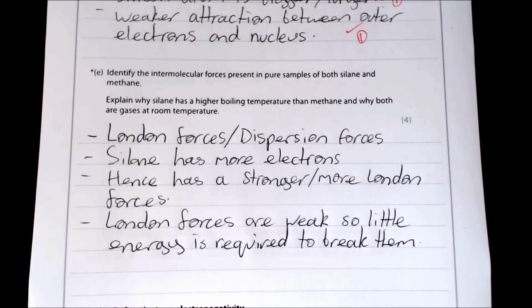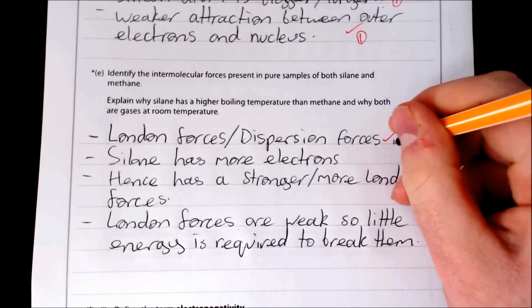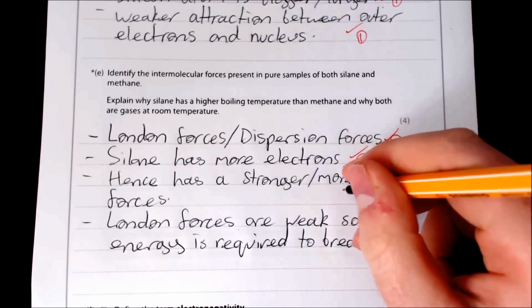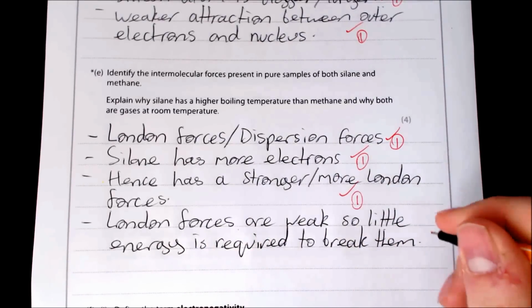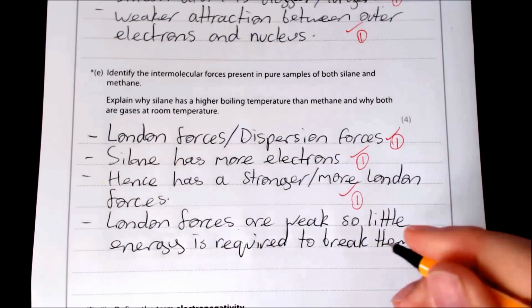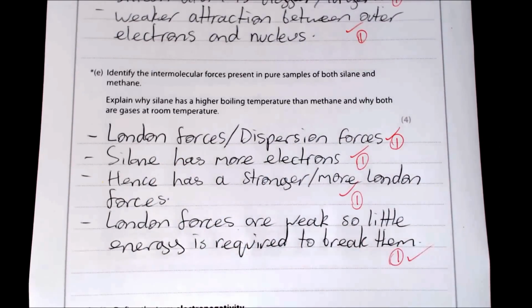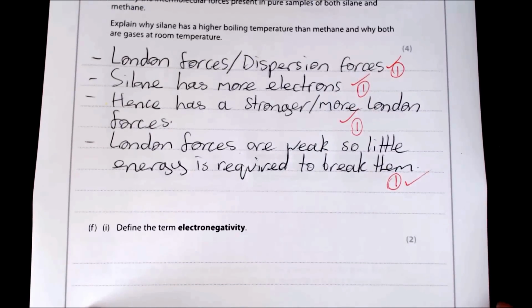Let's look at where the marks are. I've tried to break it down into the 4 marks as best as I can. So you get 1 mark for talking about the types of forces. 1 mark for saying that silane has more electrons and therefore we have stronger forces. And then the last mark ticks off the last bit, which is why both of them are gases at room temperature, and that's because they have weak London forces, so not much energy is required to break them, and hence that makes them a gas. Okay. Right, on to the next bit.